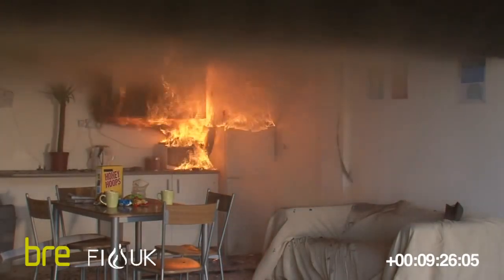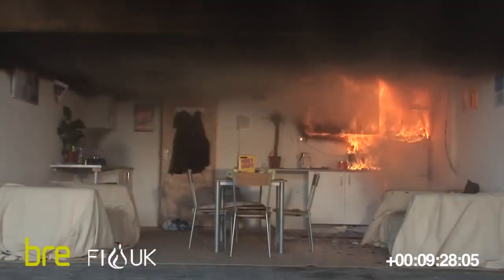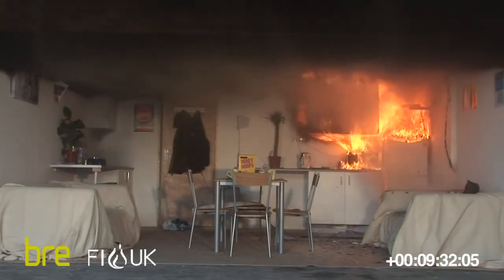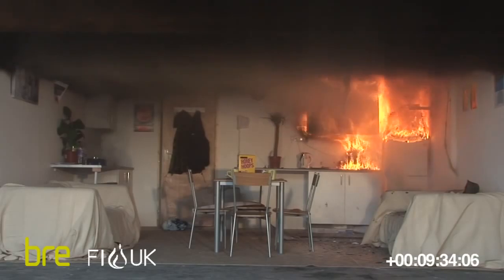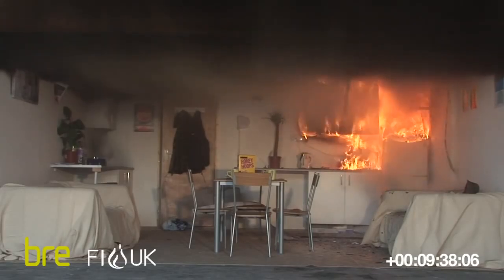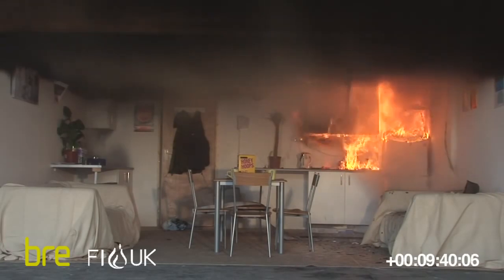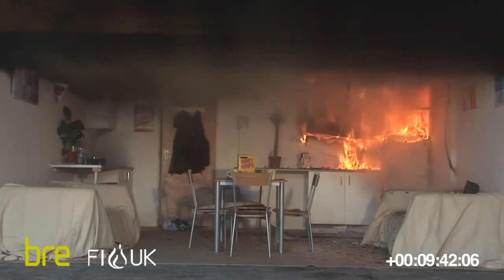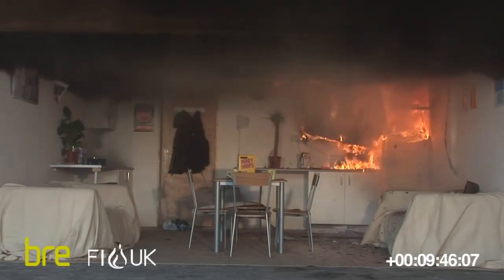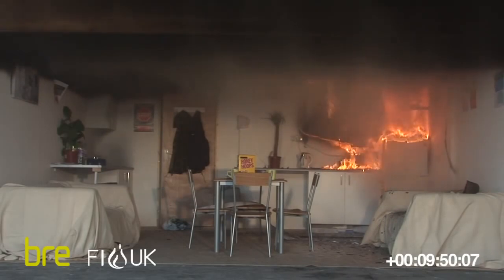So again, if you crouch down, you'll see there's actually flaming within the smoke layer now as well. As it gets hotter, the flaming will extend out through the smoke layer as the heat becomes sufficient to actually start recombustion of the partially burnt gases that are within the smoke.